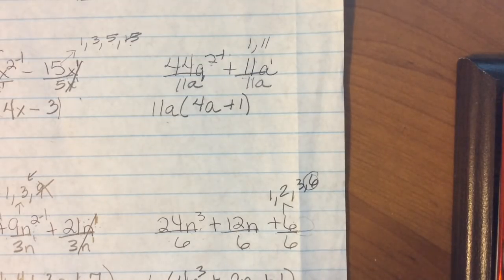These are completely factored out now, 6 being the greatest common factor. What's left when I divide is 4n to the 3rd power plus 2n plus 1.